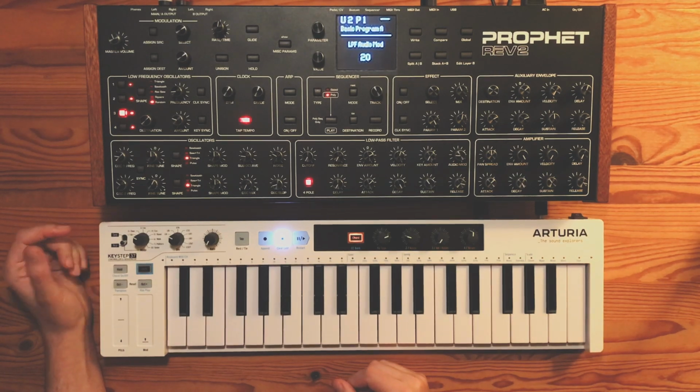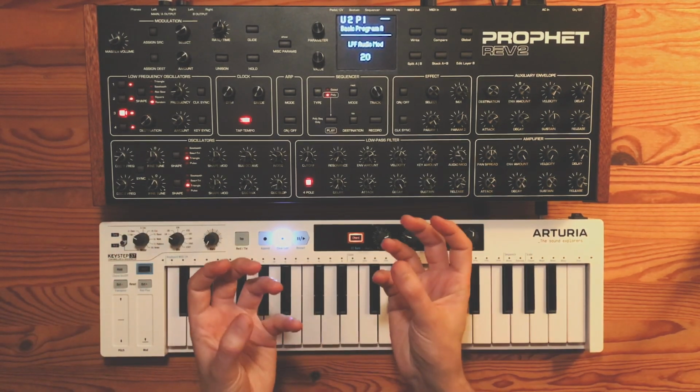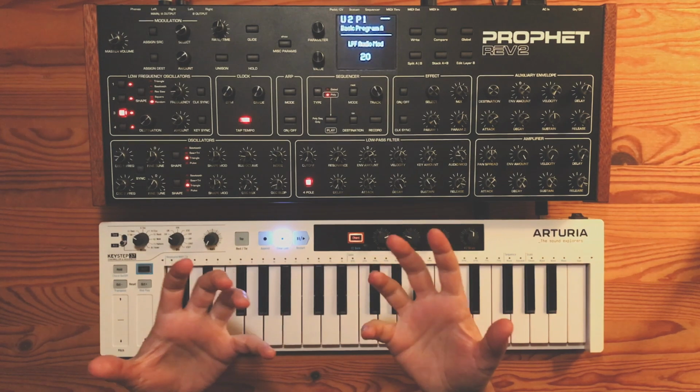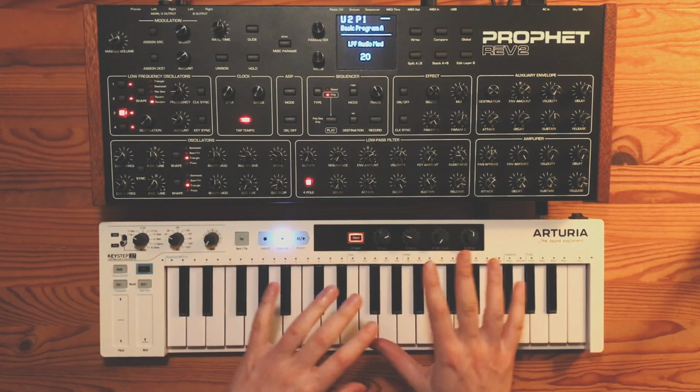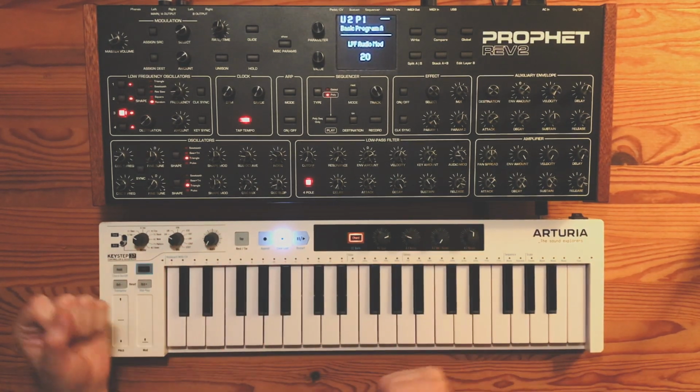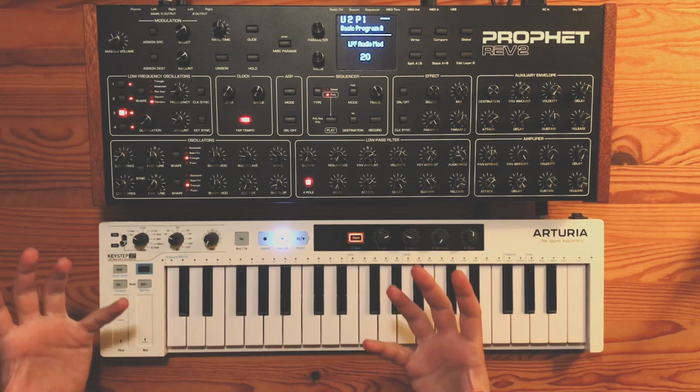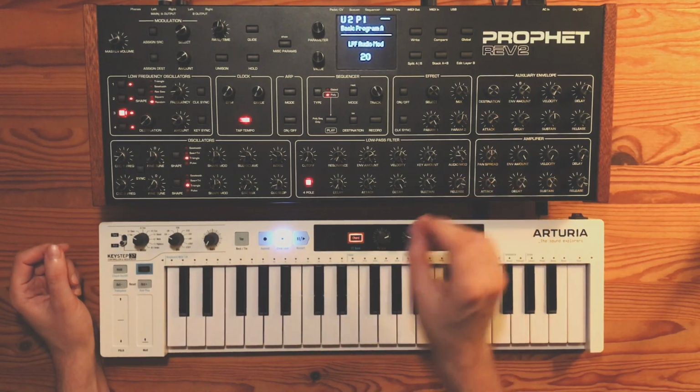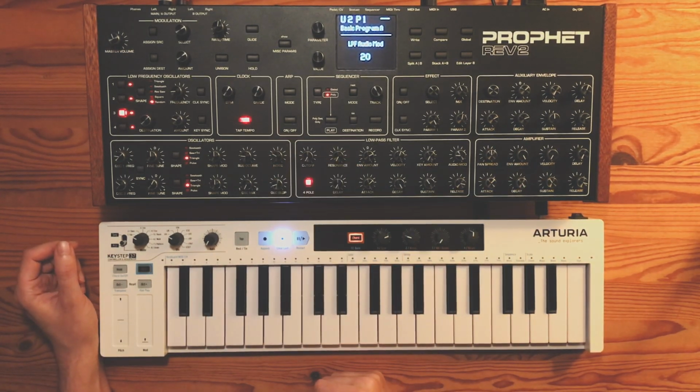And this is a good way of making your sound more intense. So if you play a piece and then you want to really have this sound come in an intense way, you can play around with the audio modulation and the noise level.